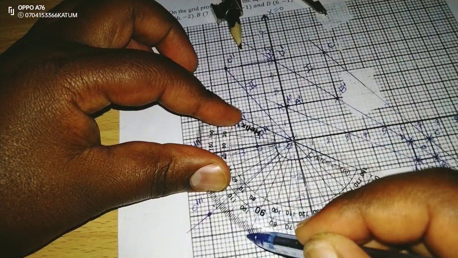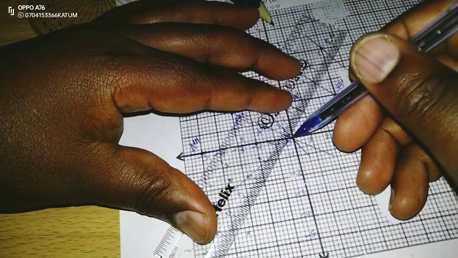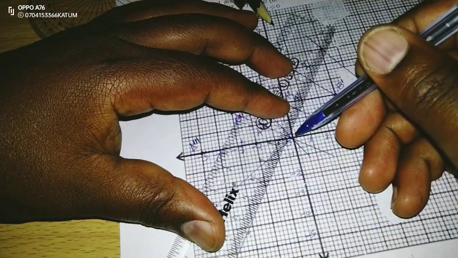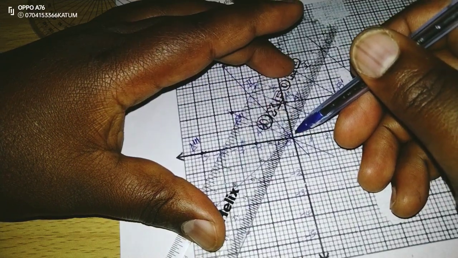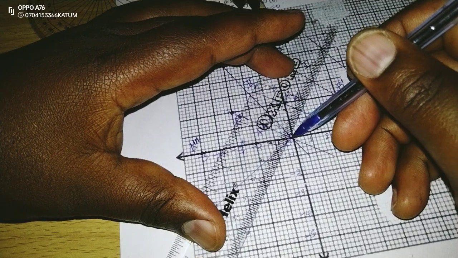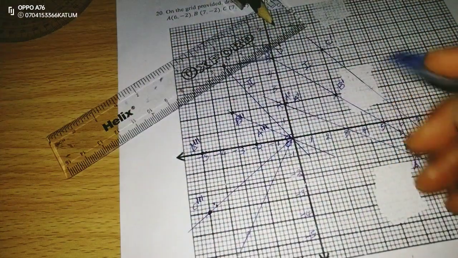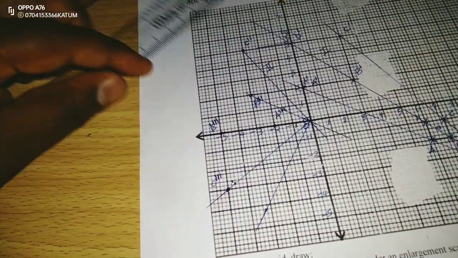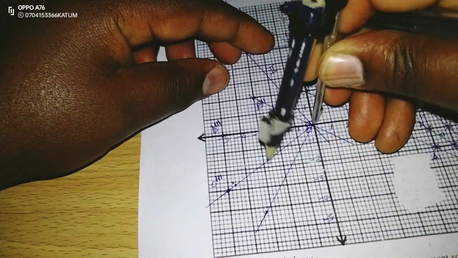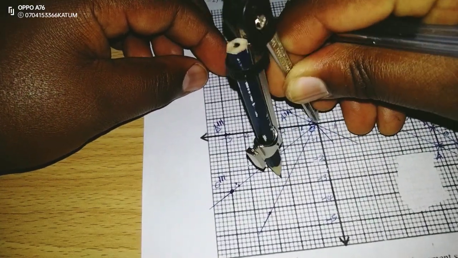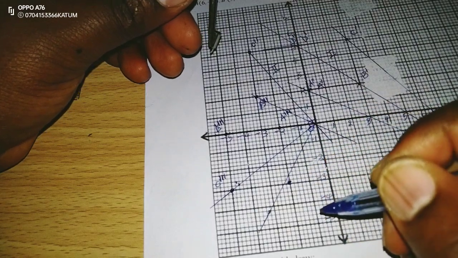So that is the point. I produce that 90 degrees. So now I'll be standing at the center so that I measure from B to the other side. So this is where B is found.